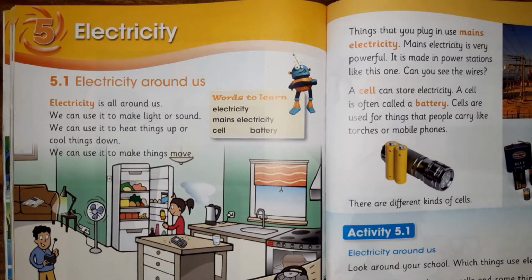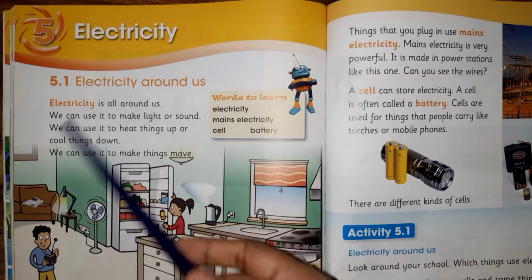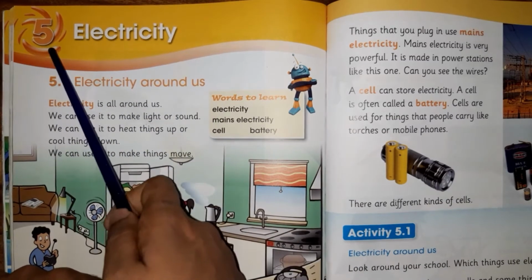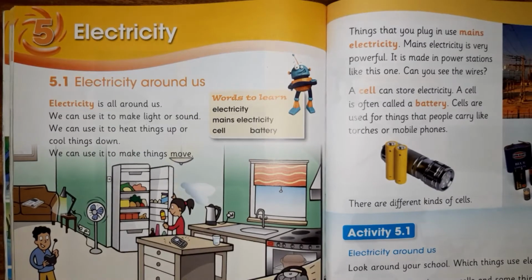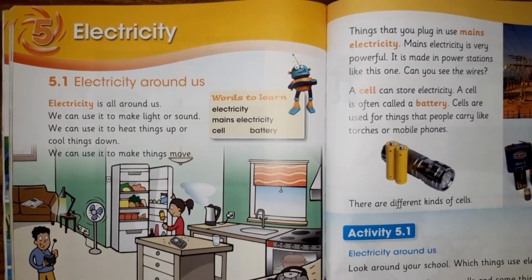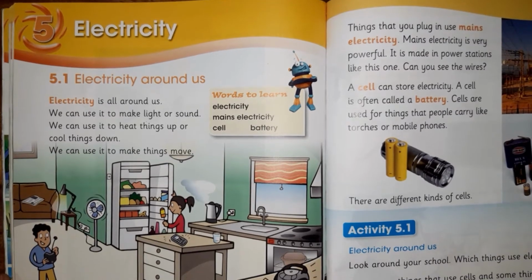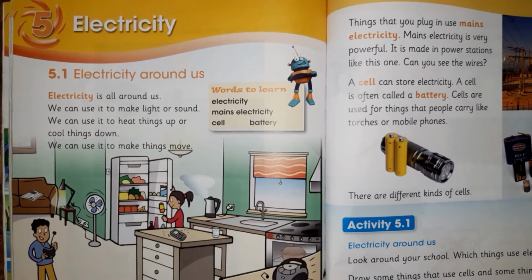Hello my dear children, today we are going to start the subject science, and for this term we have done 2 lessons. At first we have done the lesson electricity, unit number 5, electricity. I hope you have an idea about this lesson because already we have written down the writing part of this lesson, and I'm here in page number 48 in our science textbook.